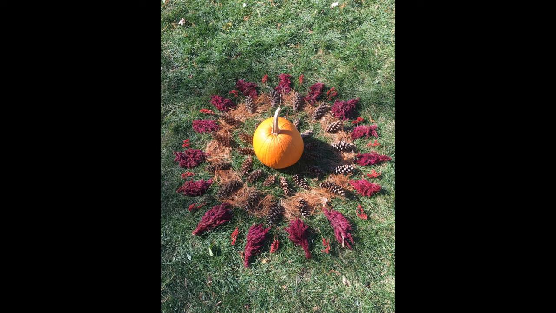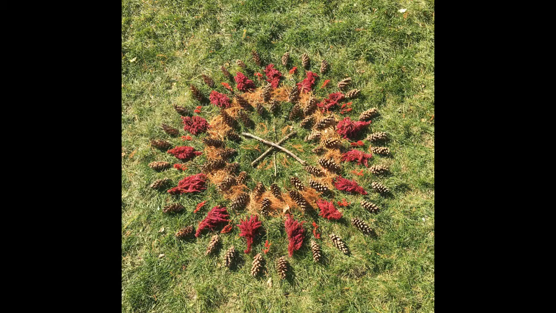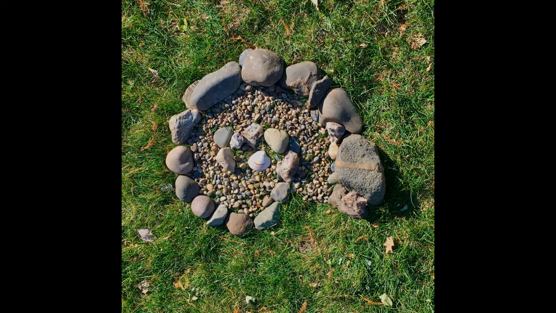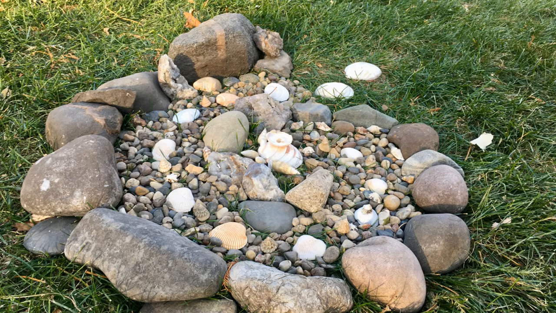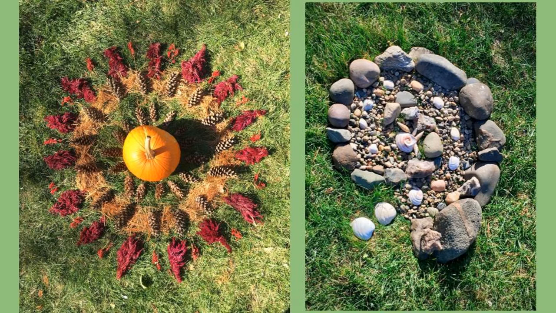It took some patience, but I really enjoyed it. Going with the fall theme, I also used a pumpkin, but I liked it without the pumpkin too. After I made my fall mandala, I also made a spiral earthwork with rocks and seashells. I bet you can guess which one of my two examples has lasted longer.